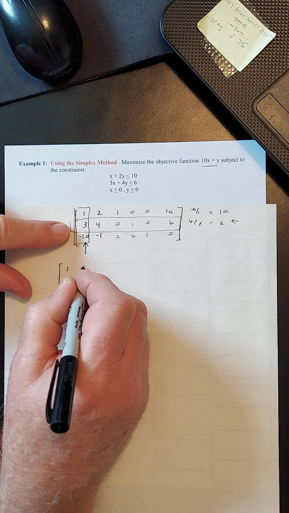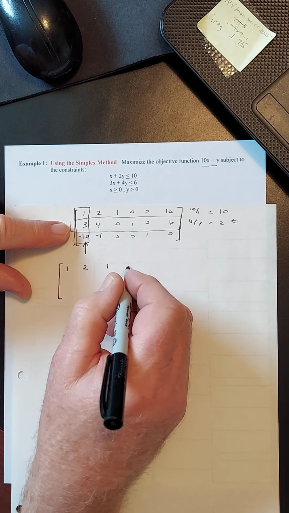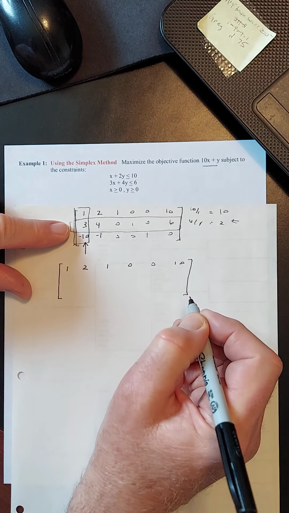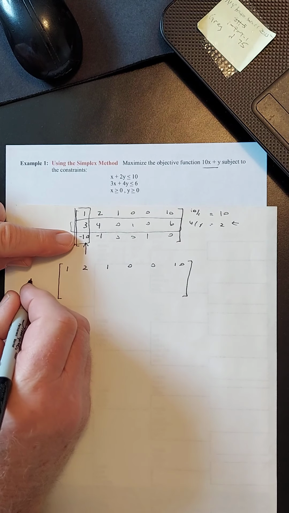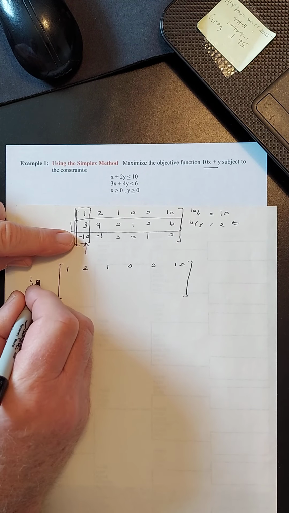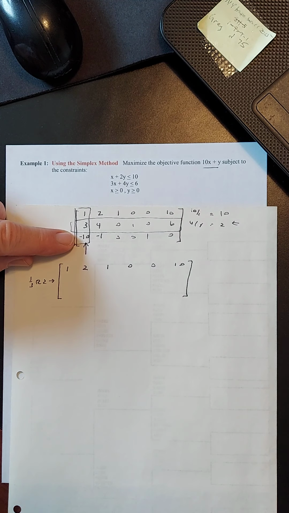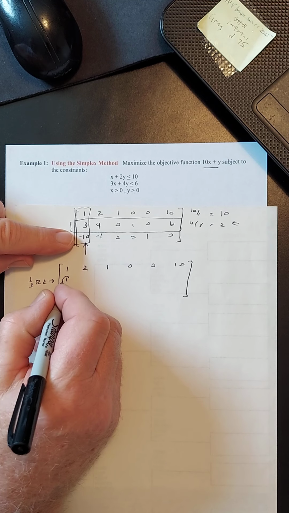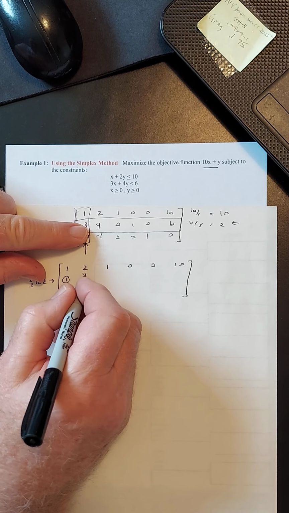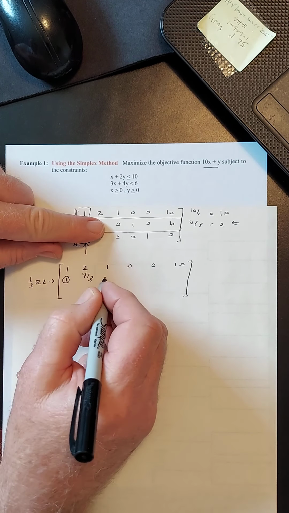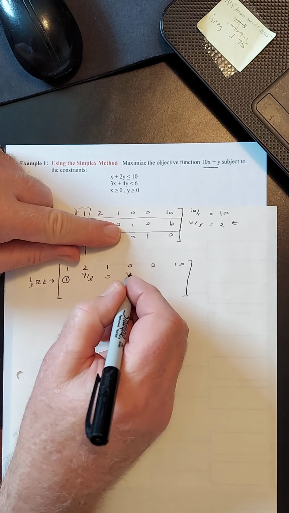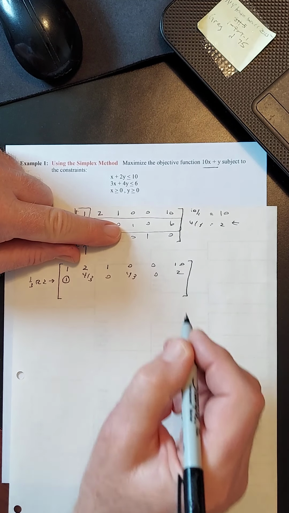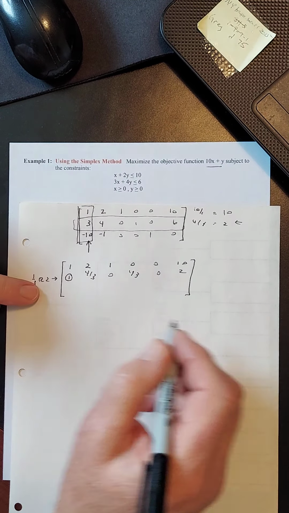So I got 1, 2, 1, 0, 0, 10. Top row stays the same. Second row, I'm going to take 1/3 times whatever row 2 is. 1/3 of 3 is 1. That's going to be my pivot. 1/3 of 4 is 4/3. 1/3 of 0 is 0. 1/3 of 1 is 1/3. 1/3 of 0 is 0. And 1/3 of 6 is 2. Bottom row stays the same.